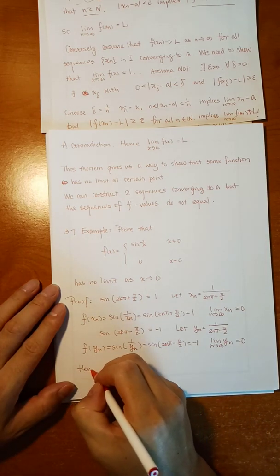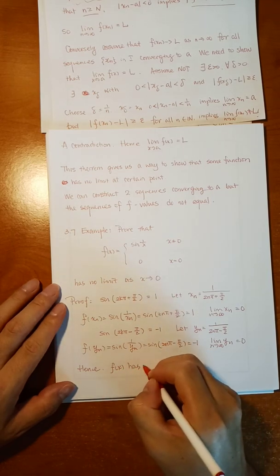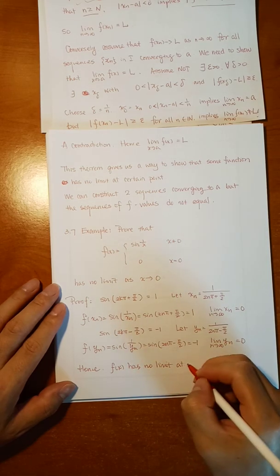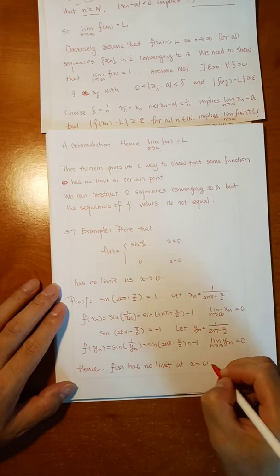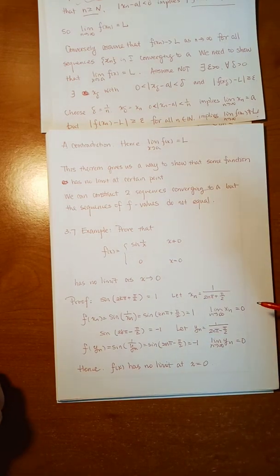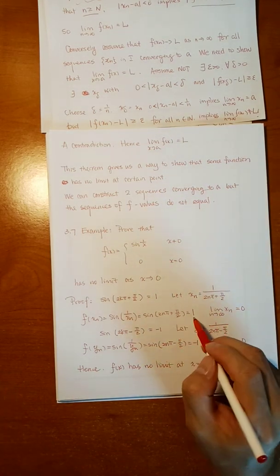Hence, f(x) has no limit at x equal to 0. If it had a limit at x equal to 0, these two values must be the same, right? So that's the proof. Of course, you can choose any other special values.